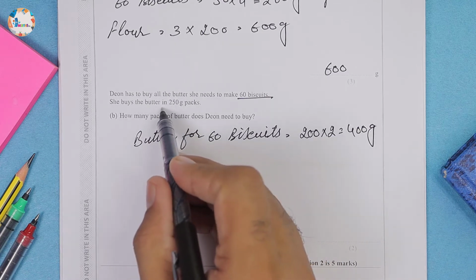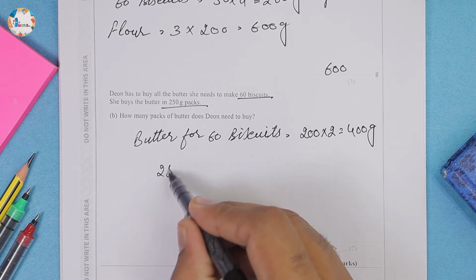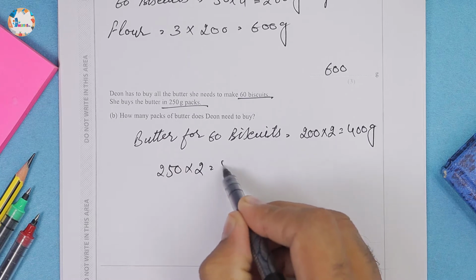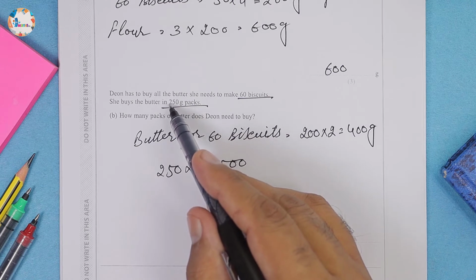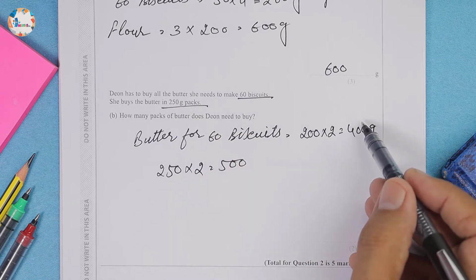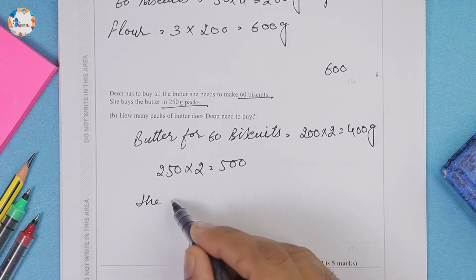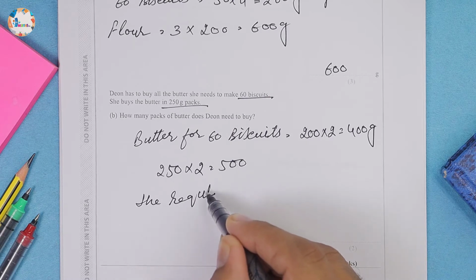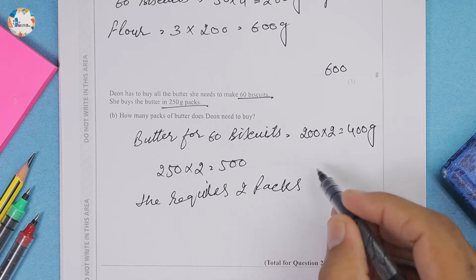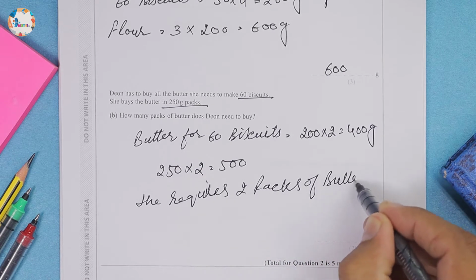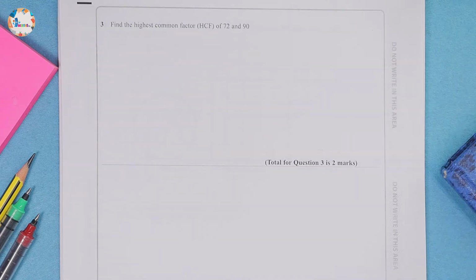But butter is sold in 250 gram packages, so 250 into 2 will be equal to 500. One package will be only 250 grams, which will not satisfy the requirement. So 2 packs will be required. So she requires 2 packs of butter. This is how we can identify it. So the answer will be 2 packs of butter.